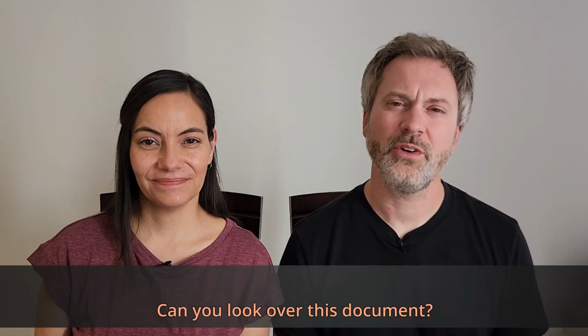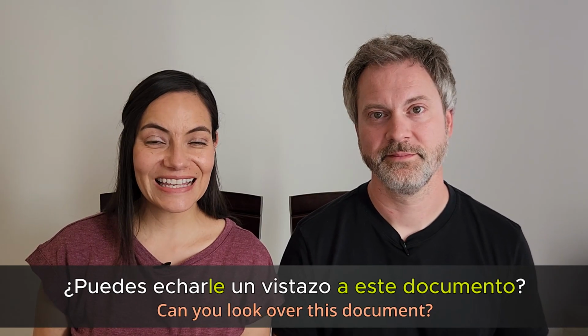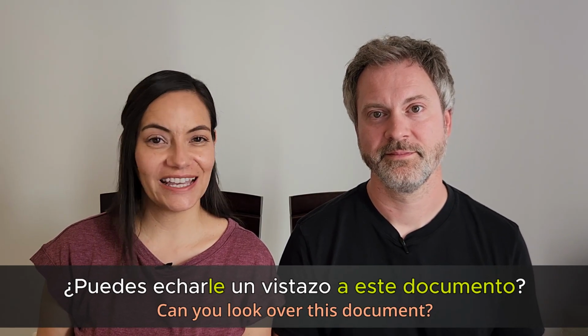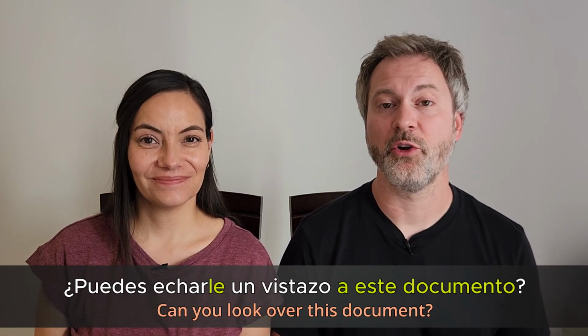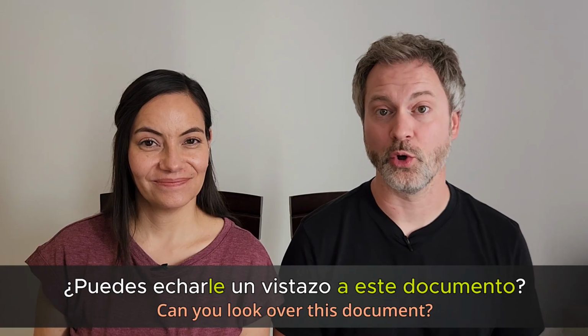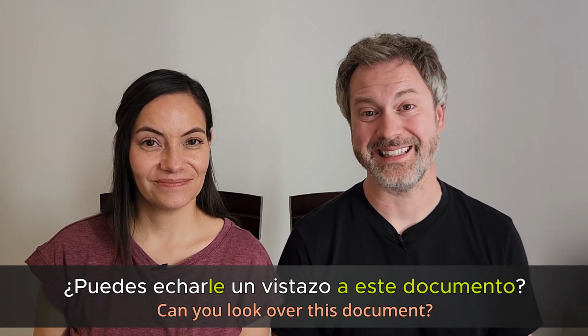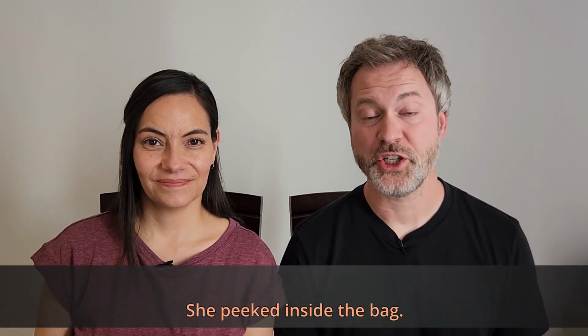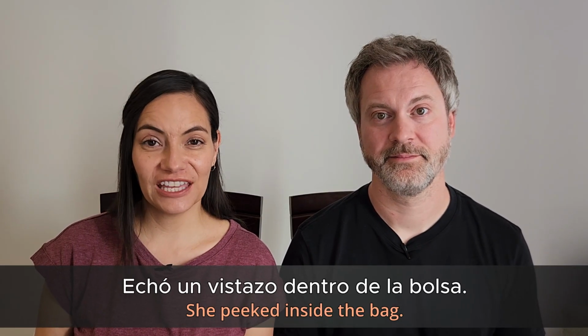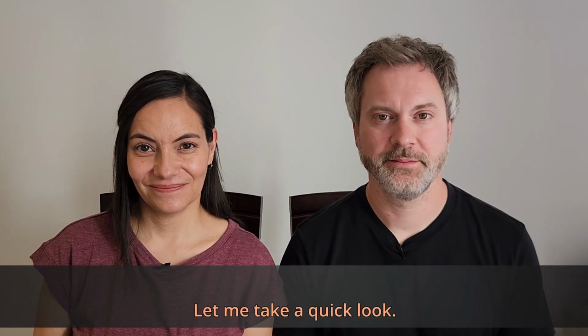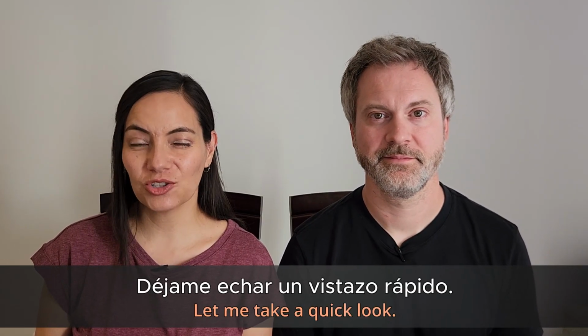Or, can you look over this document? ¿Puedes echarle un vistazo a este documento? So in these two examples, we had the preposition a followed by a singular noun that we were looking at. So we always used le. But in these examples where we don't use a, we don't need to add the indirect object pronoun. So for example, she peeked inside the bag. Echó un vistazo dentro de la bolsa. Or, let me take a quick look. Déjame echar un vistazo rápido.